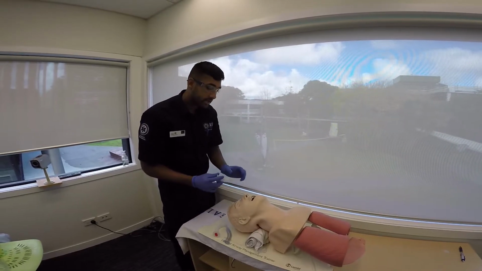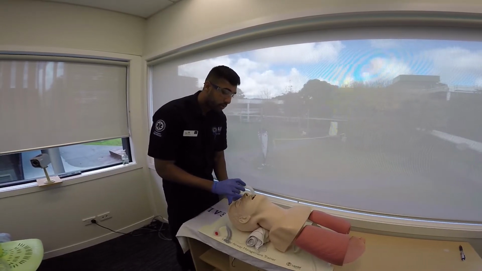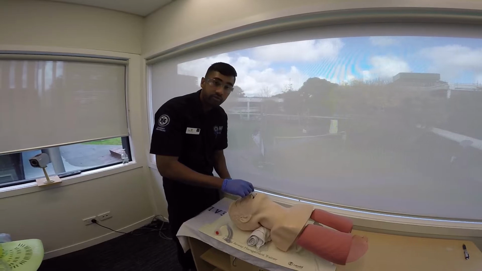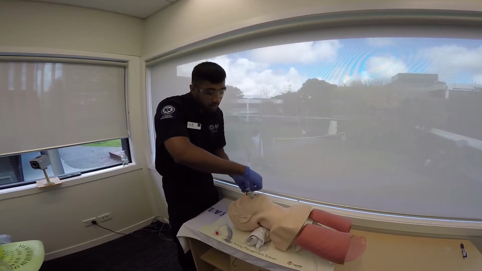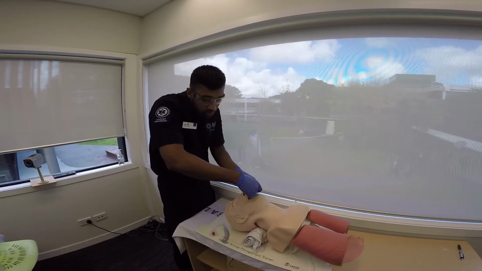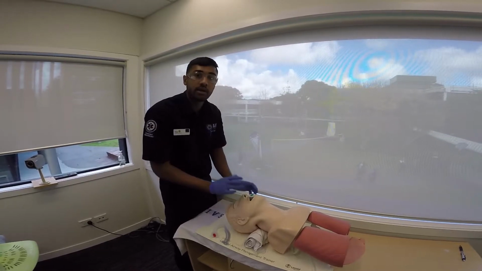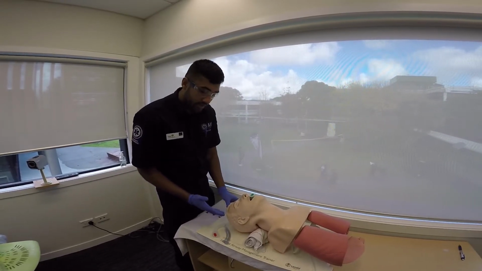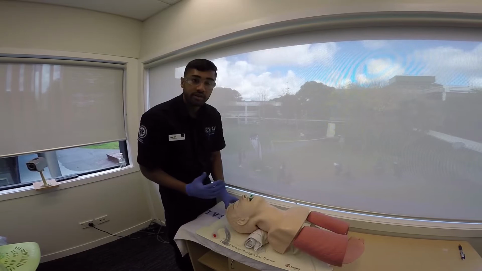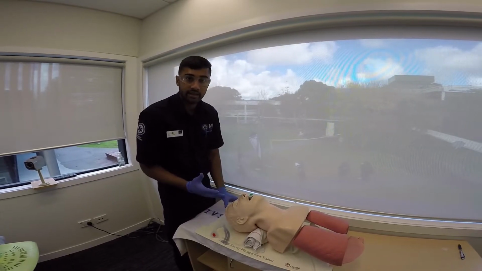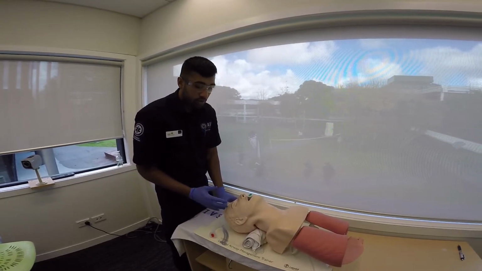And when putting it inside the patient's mouth, you want to invert it, putting it towards the roof of his or her mouth, and inverting it, doing a 180 degree turn so it sits just behind the patient's tongue. What this does is it sits between the teeth, preventing the jaw from clenching, and it acts like a bite block, and it also maintains an open airway.